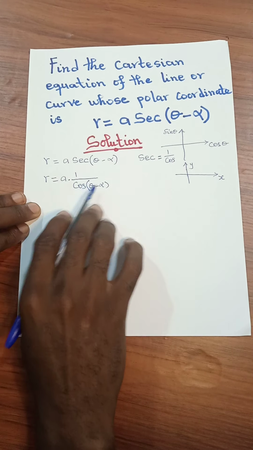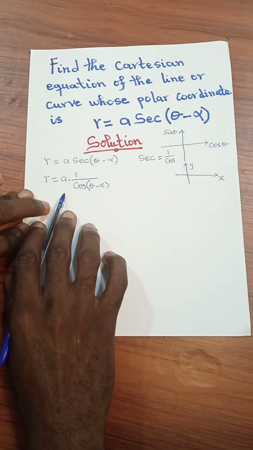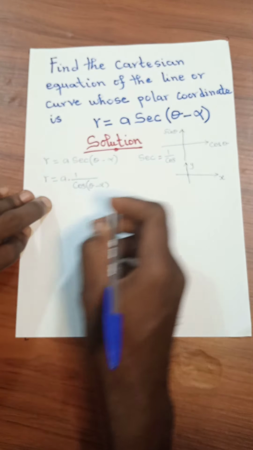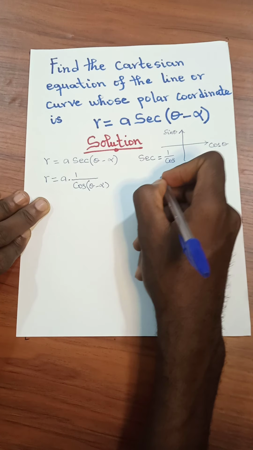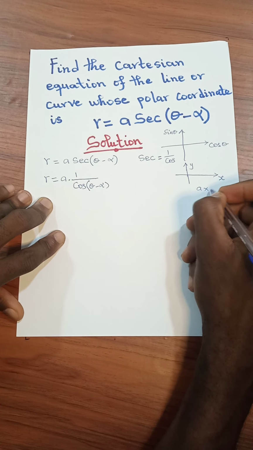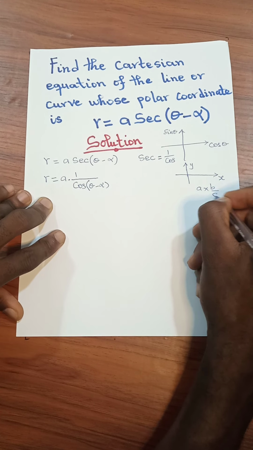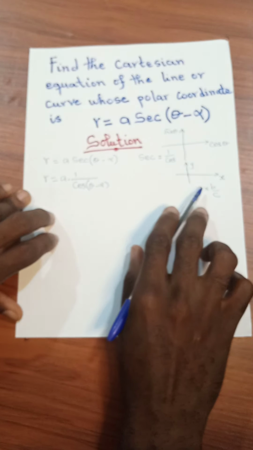When you have a multiplying b over c, the a multiplies just the b, the numerator.